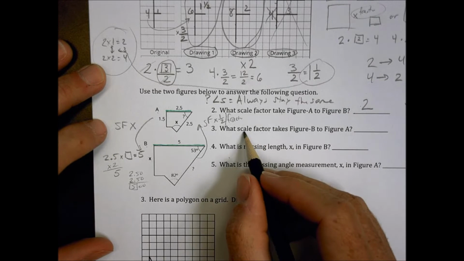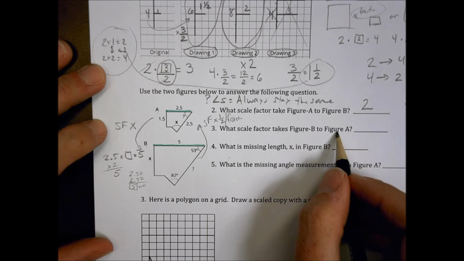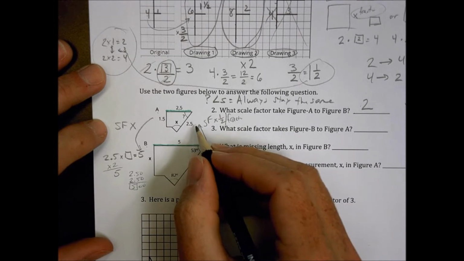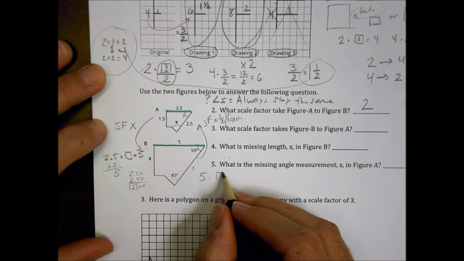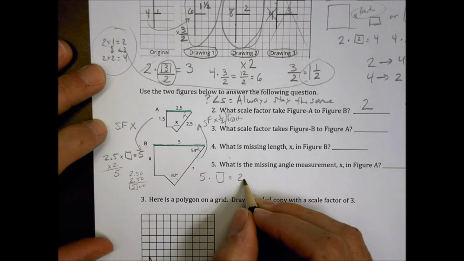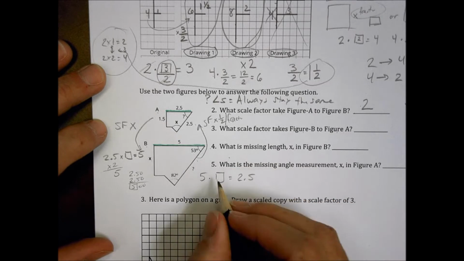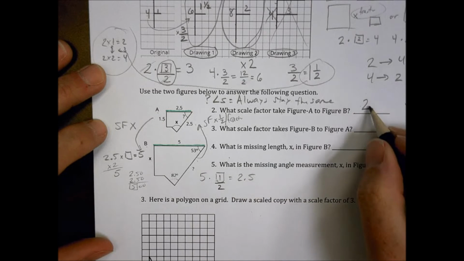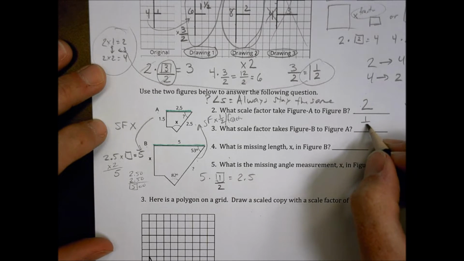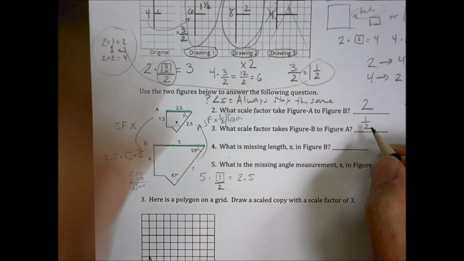What scale factor takes figure B to A to go from here to there? Well, that's asking 5 times what number is going to get you to 2.5. And in this case, once again, we're going to say it's going to be 1/2. We're going to take the 2 and we're going to flip it over and say it's a half, right? So we flip it that way.